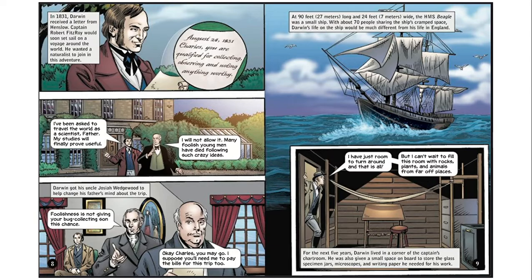Darwin got his uncle Josiah Wedgwood to help change his father's mind about the trip.